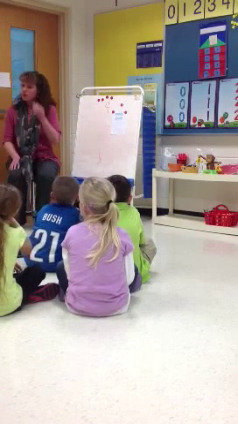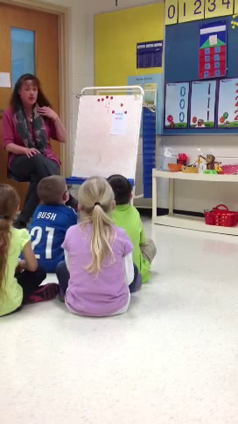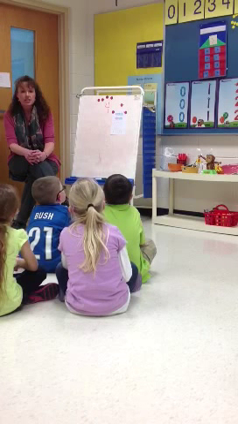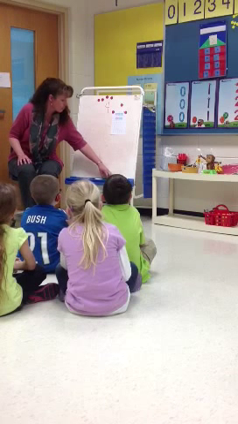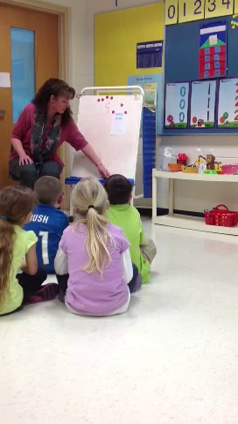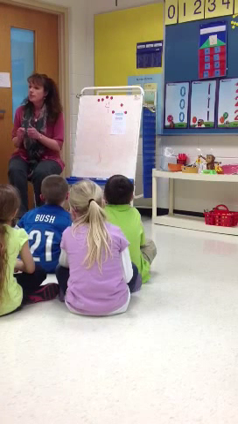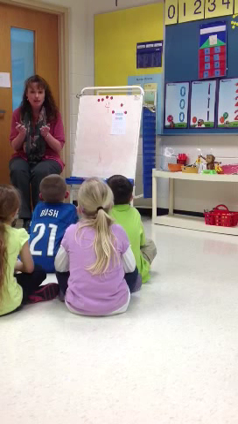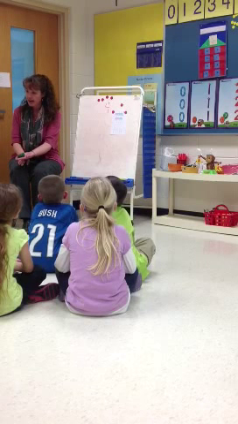Okay, today when we're working with partners, our special number is going to be 4. And I want to do a little activity with you to help us understand the partners of 4, okay? All right, so at the tables, we are going to be working with 4 cubes, okay? And we are going to be trying to find out what the partners of 4 are, all right? So look in my hand, I have 4 cubes, right?